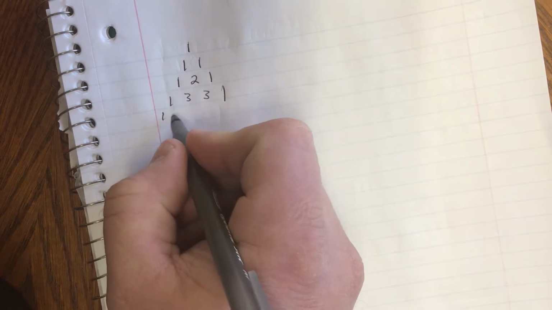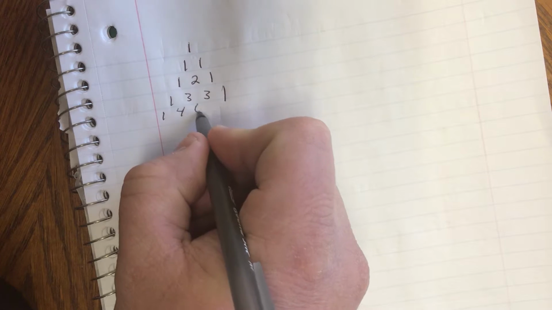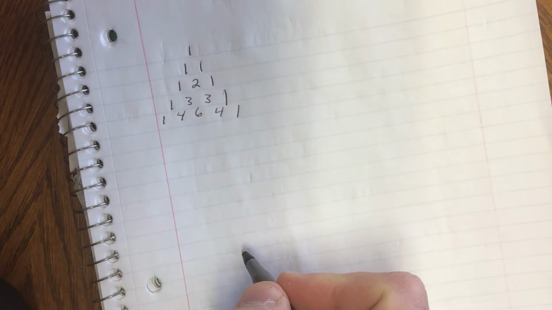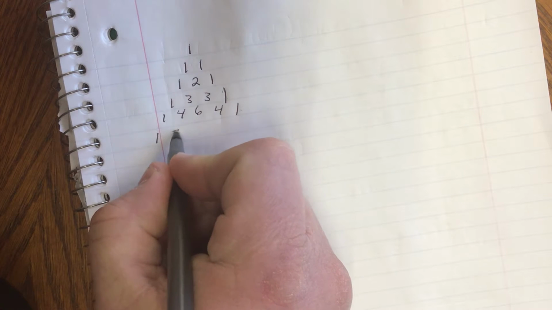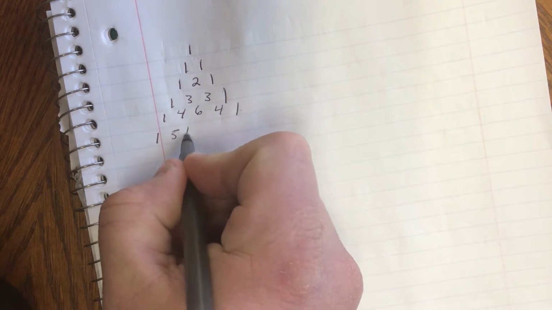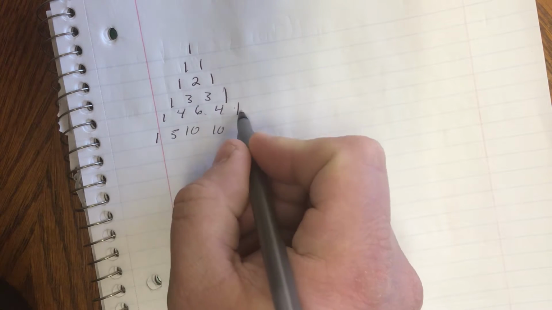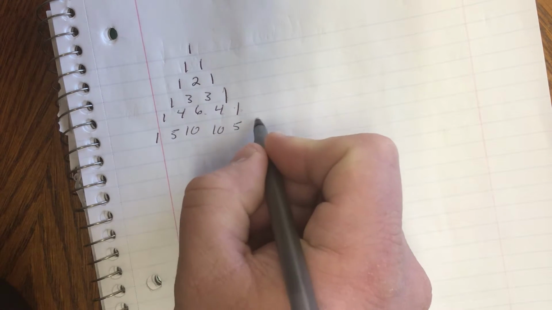I'm going to write them, see if you figure out how I did it. How did I get these numbers using these numbers? Most of you should have it by now. So the next row is going to be 1. 4 plus 1 is 5. 4 plus 6 is 10. 6 plus 4 is 10. 4 plus 1 is 5. 1.